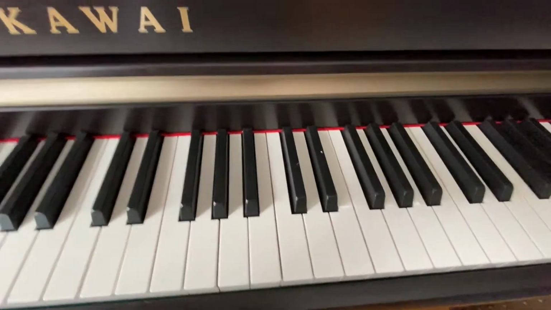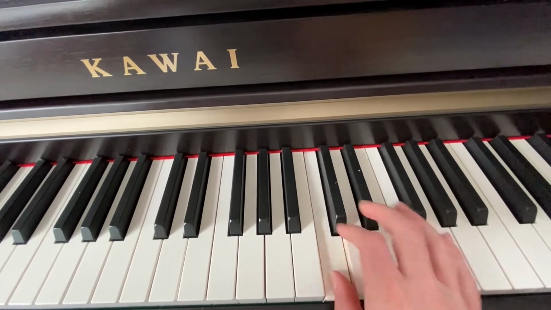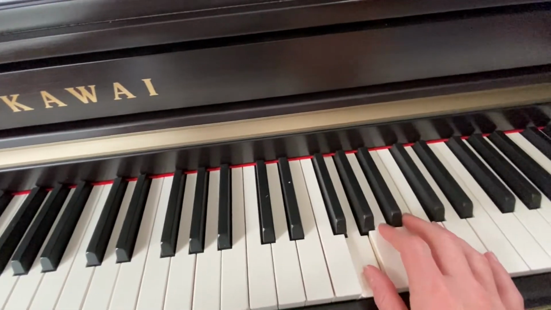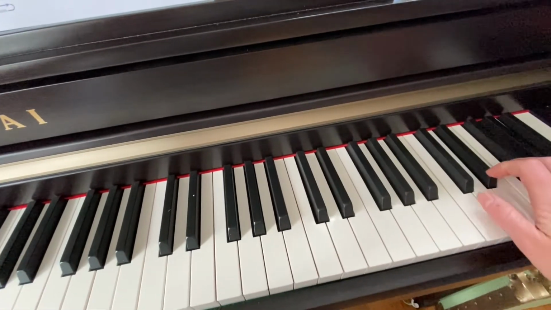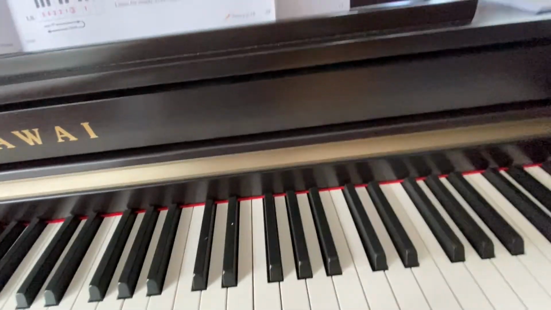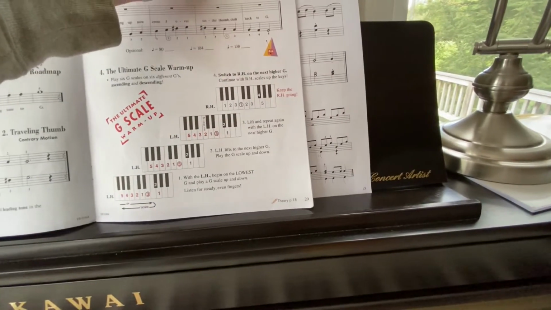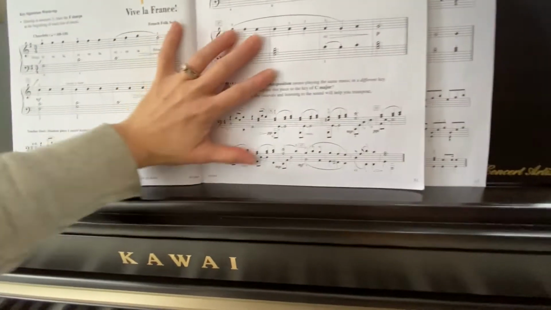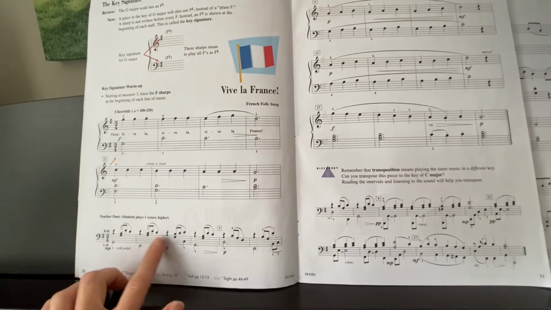Okay, and then switch over to your right as you get past middle C. Okay, and then keep going. Okay, so you're going to just go all the way up the piano and practice those G scales till they're really good. Okay, and we get to have a fun little song with a teacher duet here.